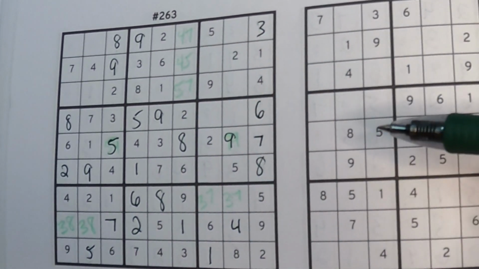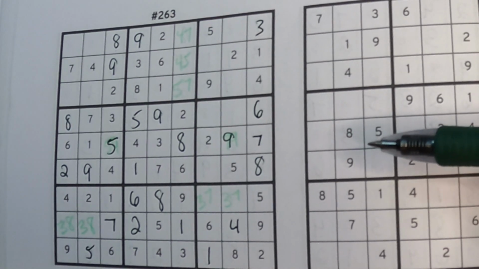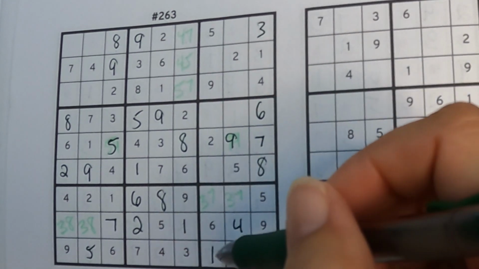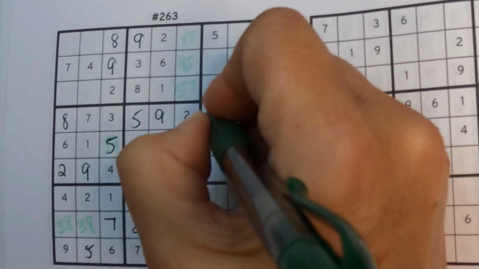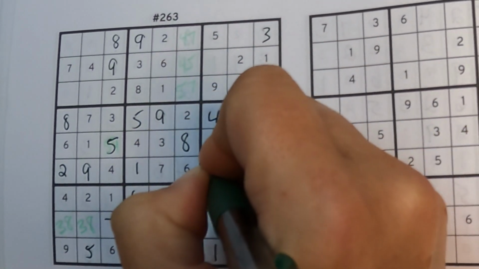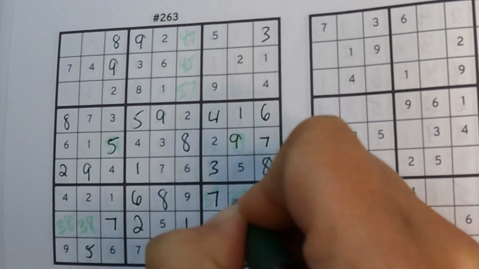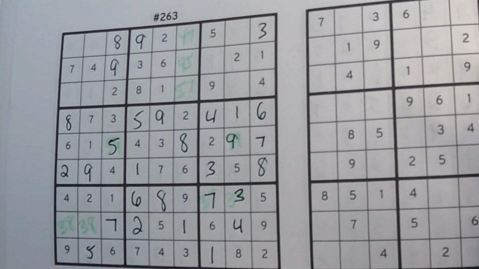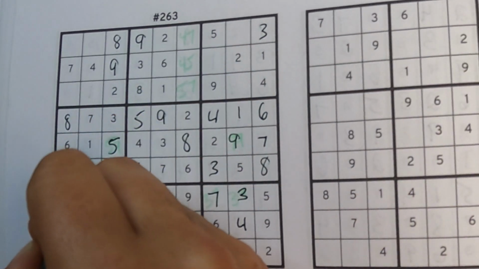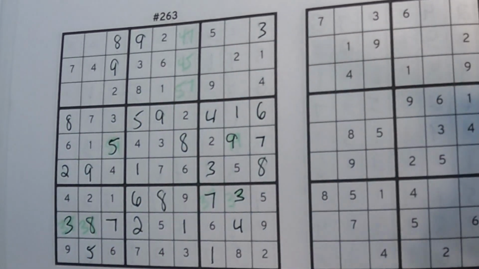For this box now, we're missing 1, 3, and 4. We've got a 1 here and a 3 here, so this is our 4. That 1 means this is our 3, 1. That 3 makes this our 7, 3. Oh, and this 8 makes this our 3, 8.